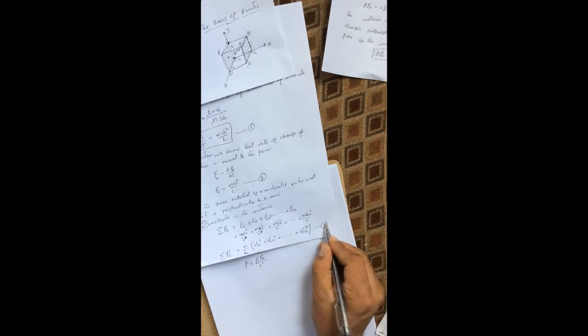Now I call the force equation number 3, and this pressure equation number 4.